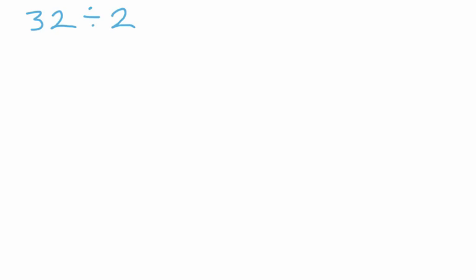Okay, so we're going to look at division now, and the first one we're going to try is 32 divided by 2. Now, if I'm honest, I don't mind what method you use, so long as it's a correct method that gets you the right answer. What you would be aiming to do is have a method that doesn't take you too long, because usually life isn't about using division, it's about using it as a tool to answer a question.